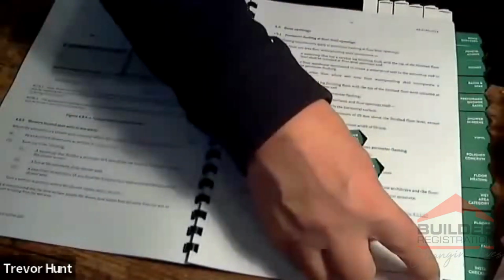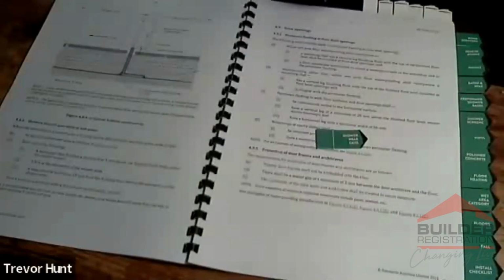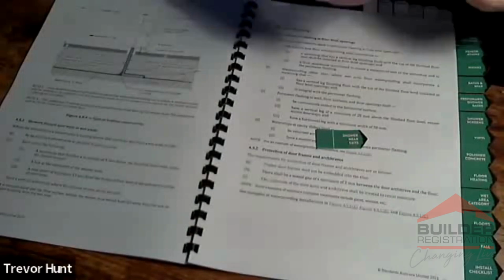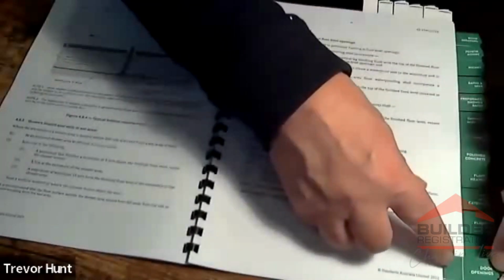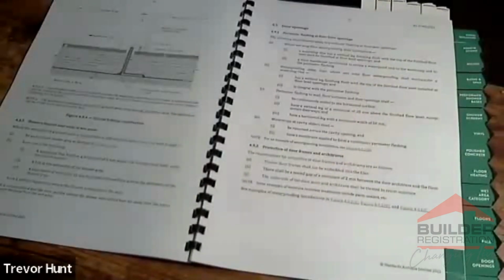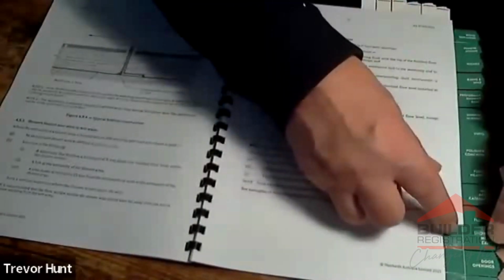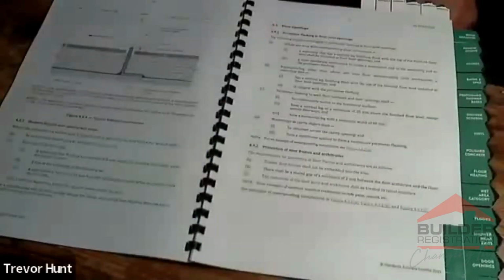So frames and arcs, door openings, and showers near exits. So 3 tabs on the one page. Excellent.